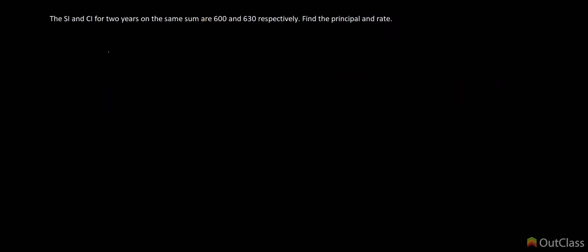Let's look at the second method. So we have two unknowns, principal and rate. I'm going to assume two variables P and R, and we are given two data points. The SI for 2 years is 600 and the CI for 2 years is 630. We can use these two data points to write two equations. We'll have two equations and two variables which can be solved simultaneously. So let's look at the SI side. SI is basically P into R into T. So you basically have 2PR is equal to 600, from which you can also write PR is equal to 300. And let's just leave that there.